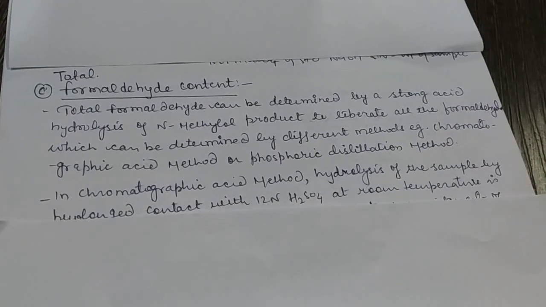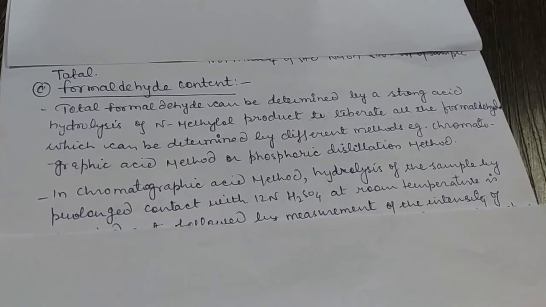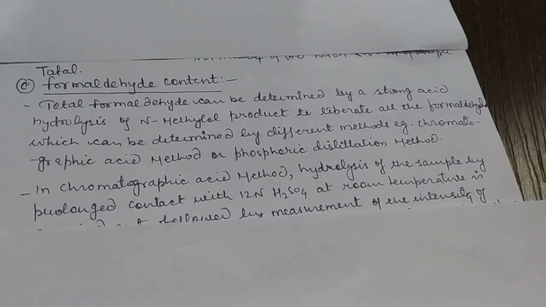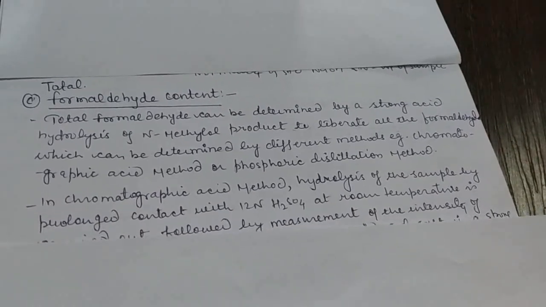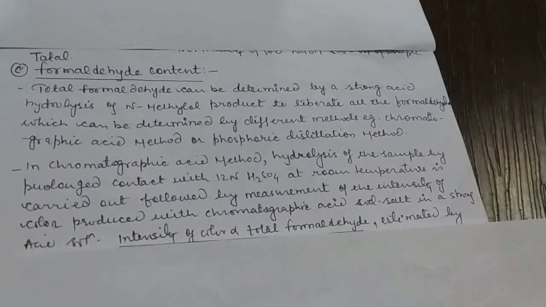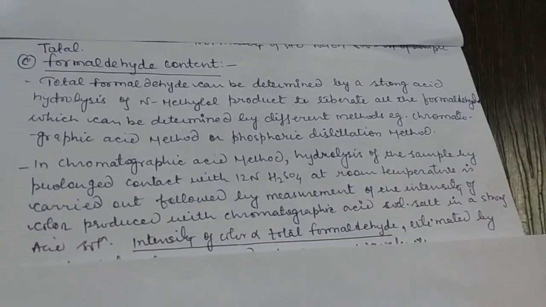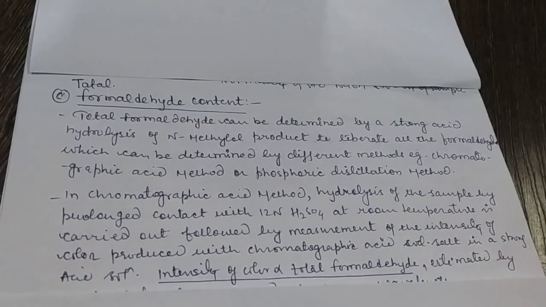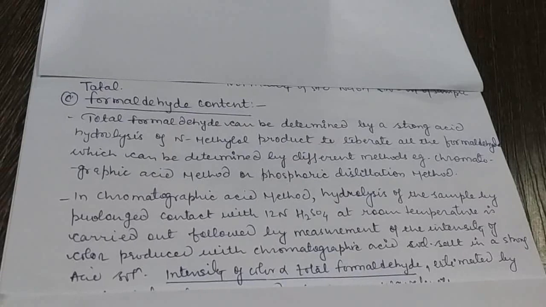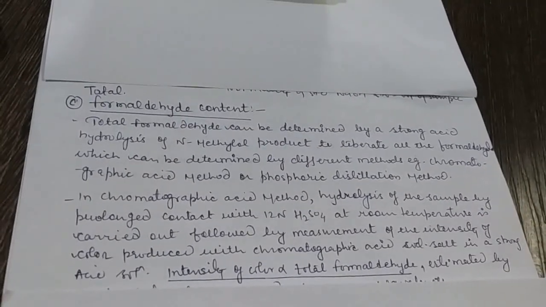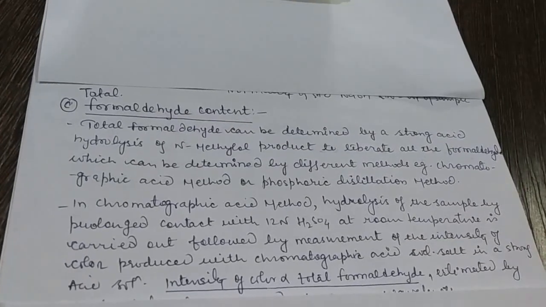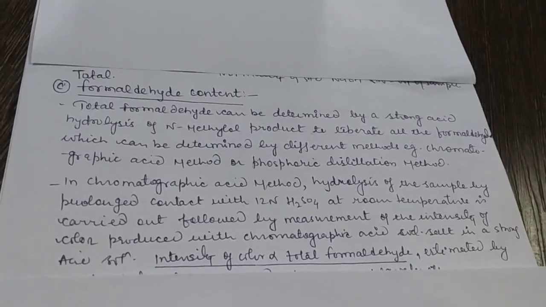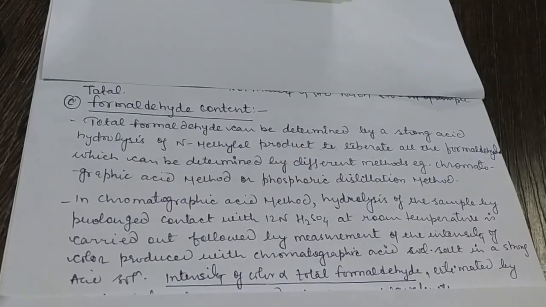Generally, the chromotropic acid method is preferred for determination of the total formaldehyde content. In this method, the sample is hydrolyzed by prolonged contact with 12 normal H2SO4, that is, hydrolysis of a sample with a very strong acid at room temperature, followed by measurement of the intensity of color produced with chromotropic acid sodium salt in a strong acid solution.